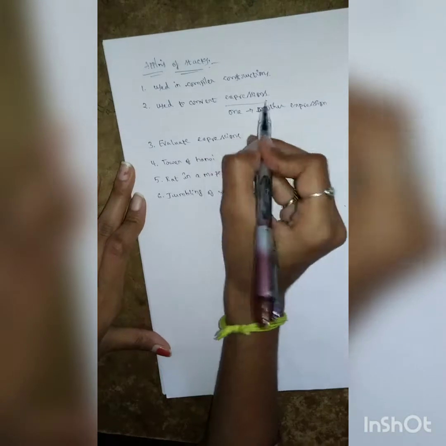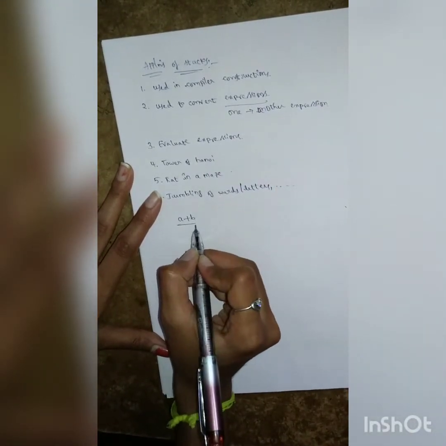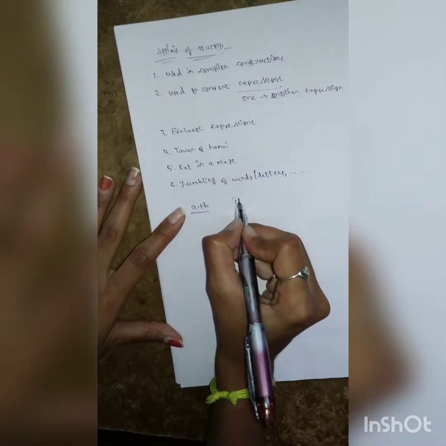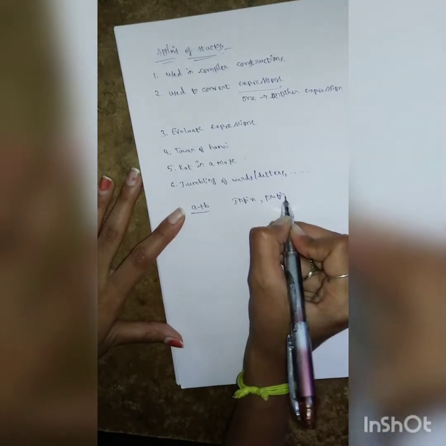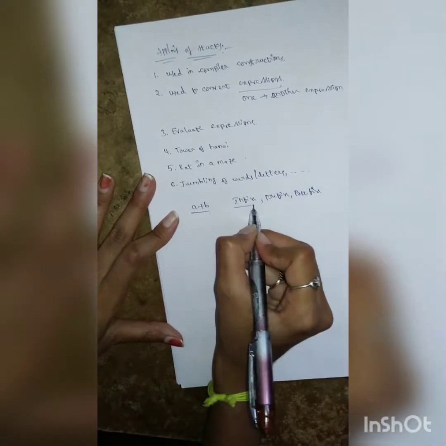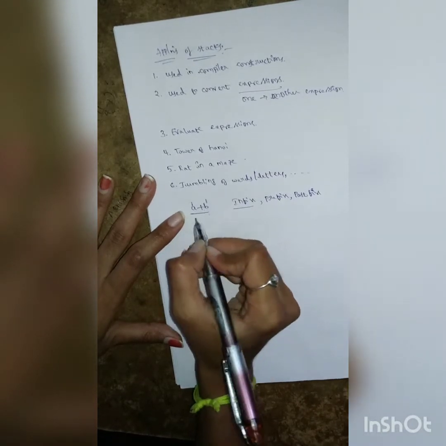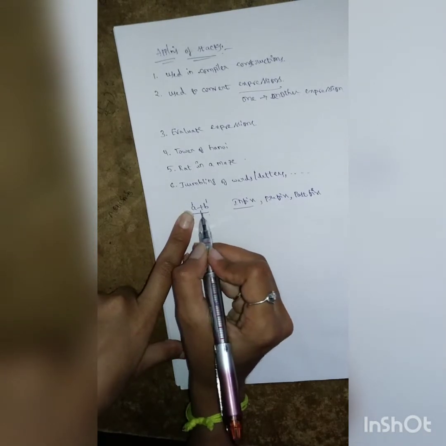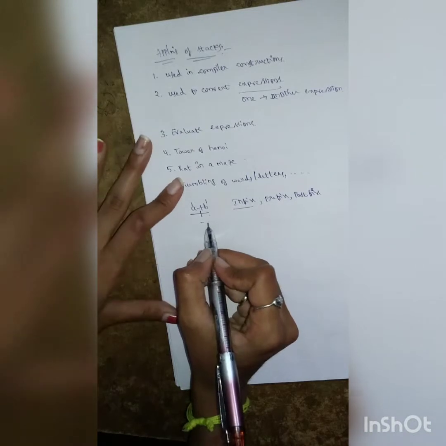So what are these expressions? What is a plus b? A plus b is one expression, right? We have three kinds of expression: infix, prefix, and postfix. In a plus b, a is an operand, b is an operand, and plus is the operator. Plus, minus, multiplication and so on are operators.